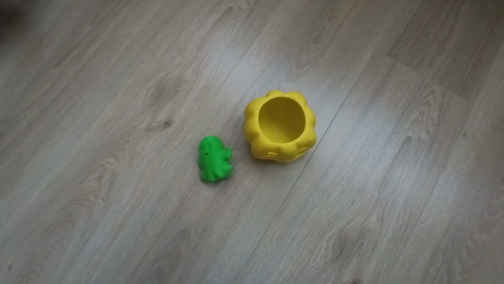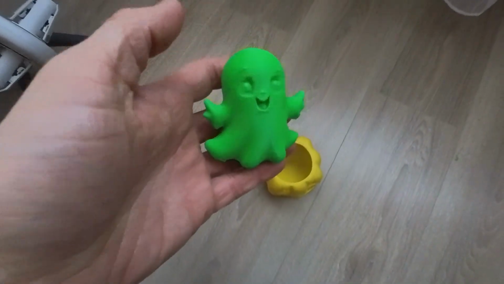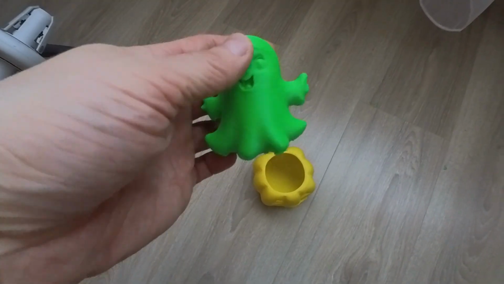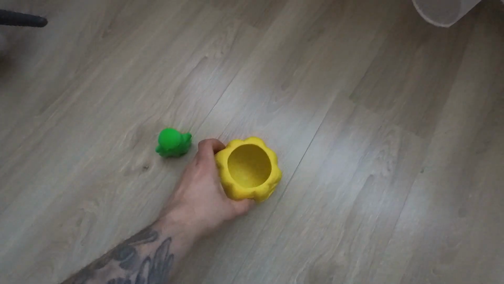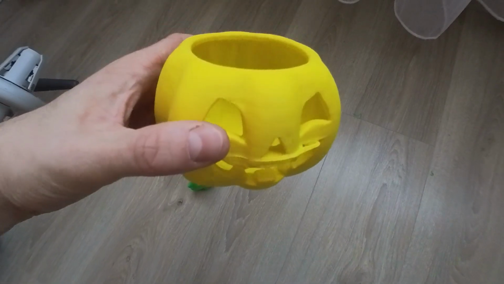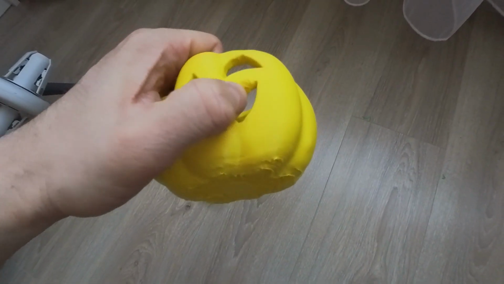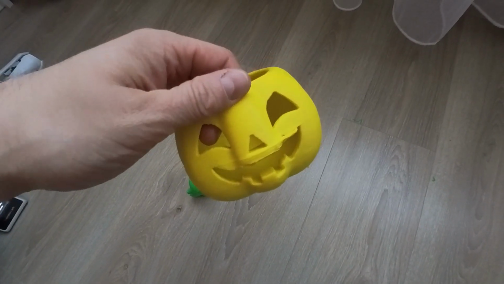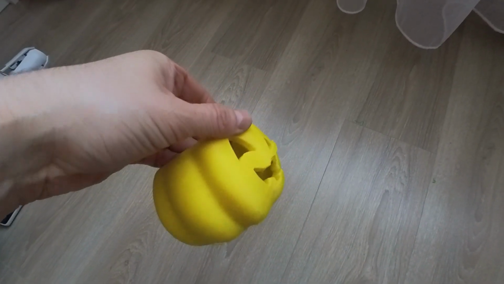So as you can see, our prints are finished. So this is the ghost one. I have already removed the supports. What do you think? In my opinion, same as in the picture. And the pumpkin candy ball. We had some problems with supports right here, but this is a problem with my printer. Other than that, a very nice Halloween pumpkin candy ball.